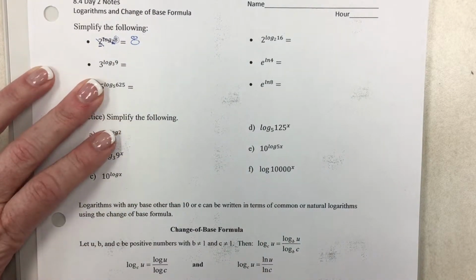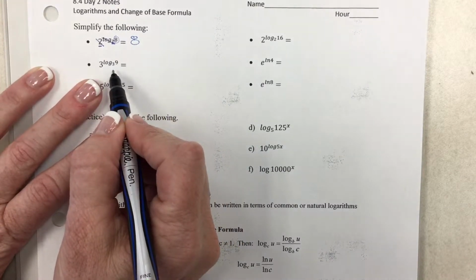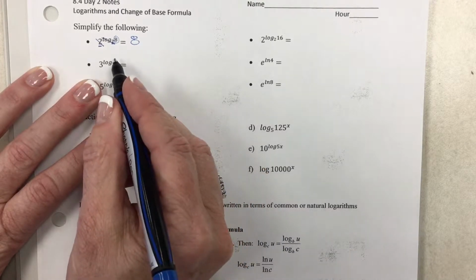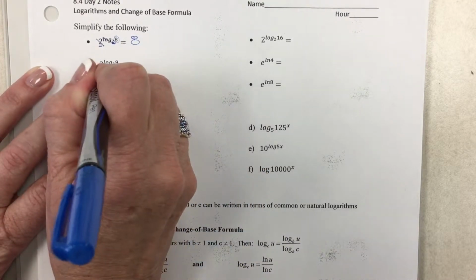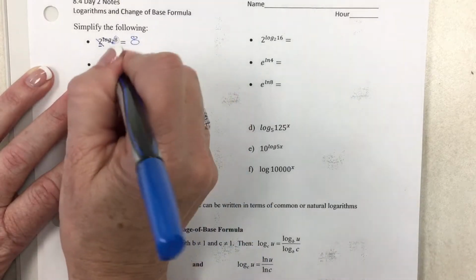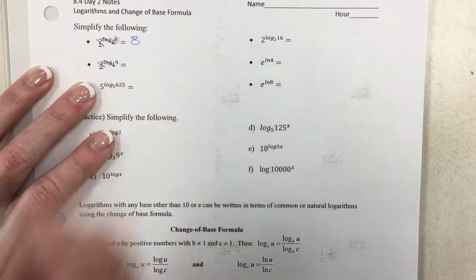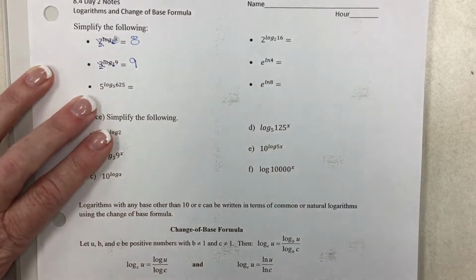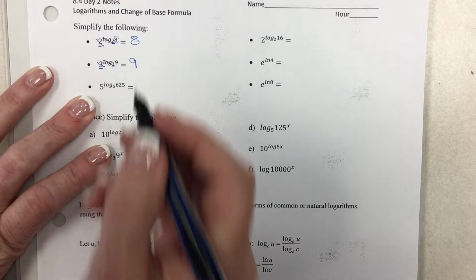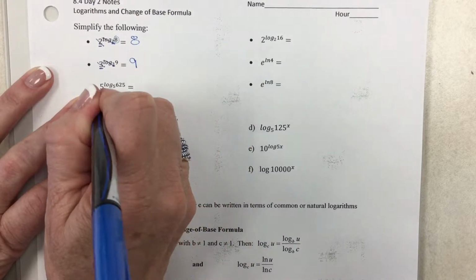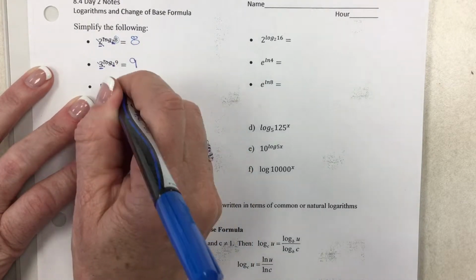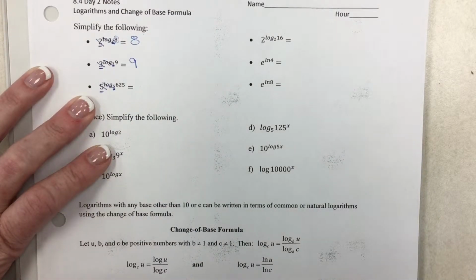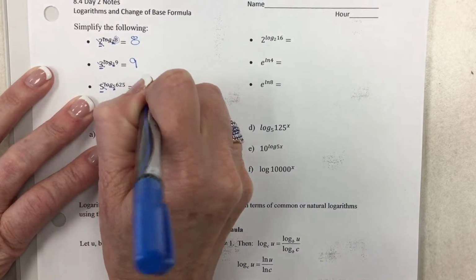So I move down. Again, the logarithm is positioned in the exponent as the exponent. What's the base of the exponent? What's the base of the logarithm? 3. And because they're the same, I can cancel them, and I am left with 9. Same thing, base of the exponent, base of the logarithm. They're both 5. They can cancel, so I'm left with 625.